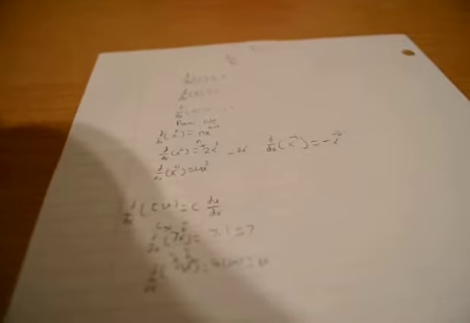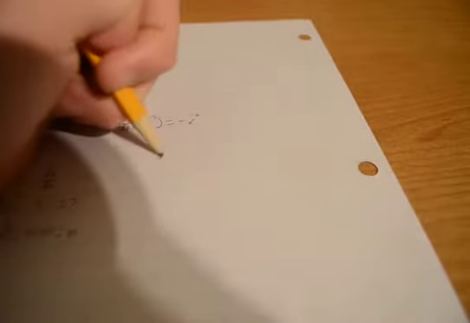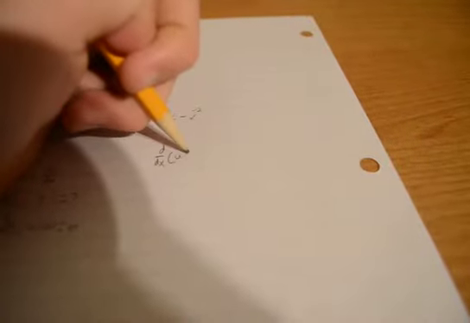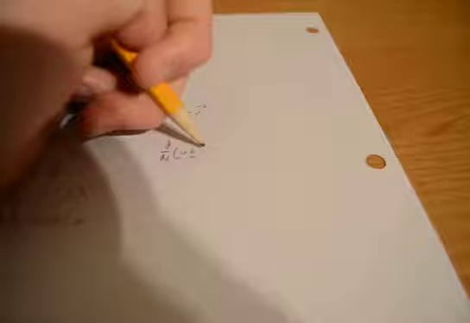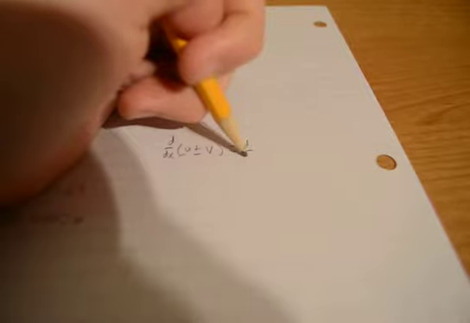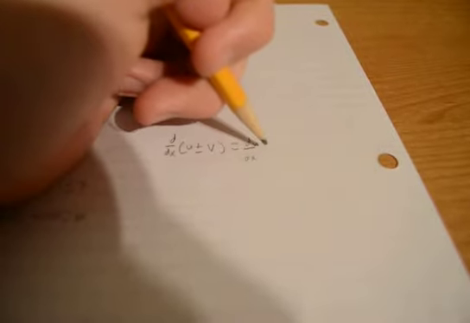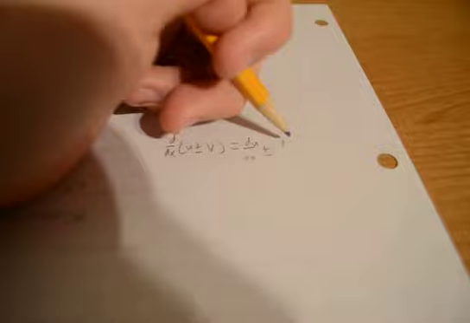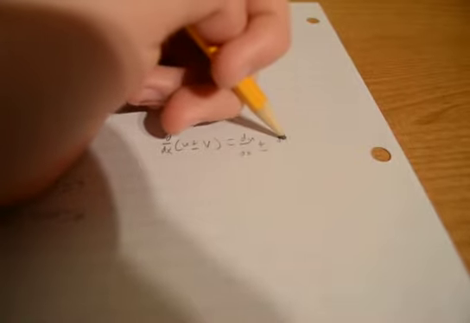The next rule is pretty obvious also, but I feel like it's worth mentioning. This is the sum and difference rule. If you're trying to take the derivative of a function u plus or minus, it doesn't matter, a function v, that's just the derivative of the first function plus or minus the derivative of the second function.